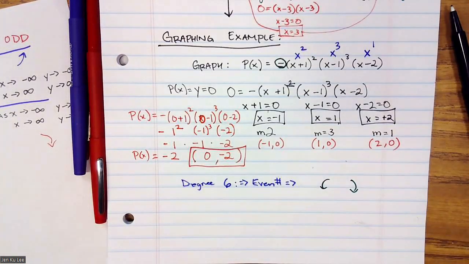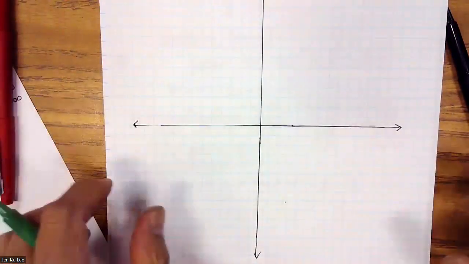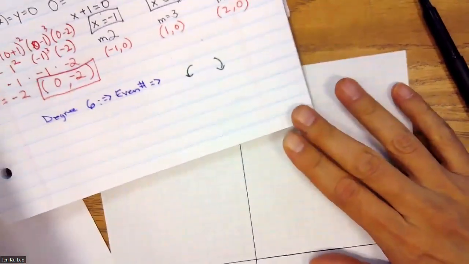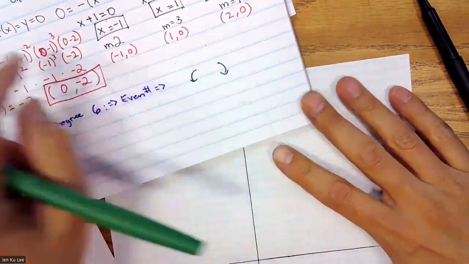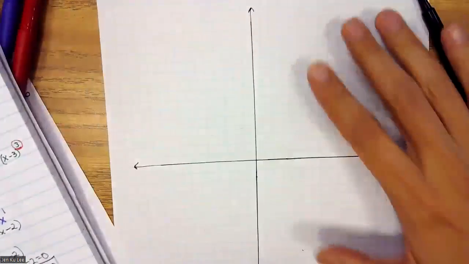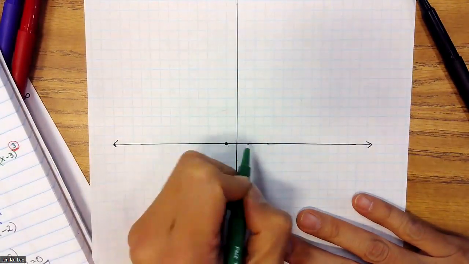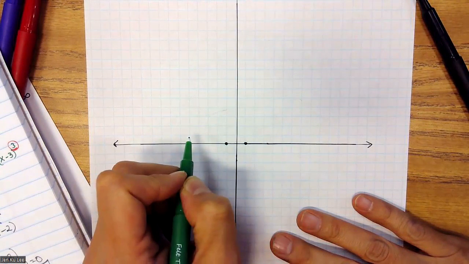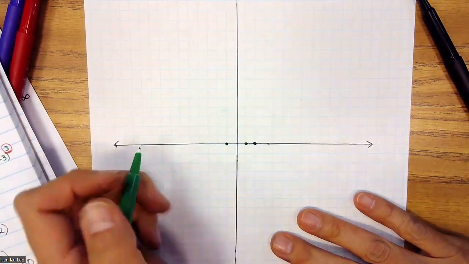Okay, so I have graph paper here. My first step, let me see, is that I have my x-intercepts at -1, 1, and 2. So -1, 0, 1, 0, and 2, 0. Those are my zeros of the function, right?